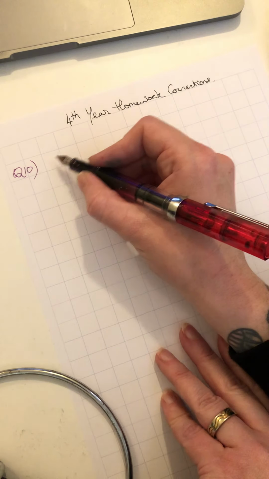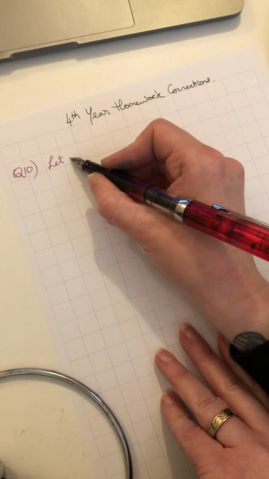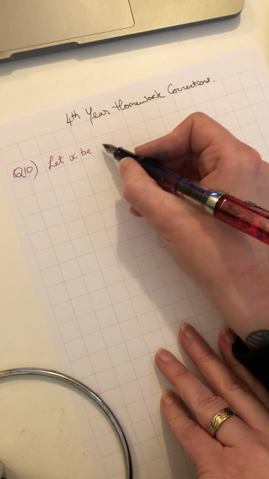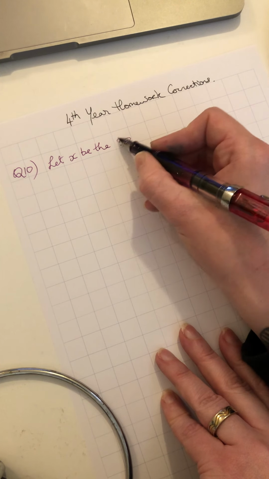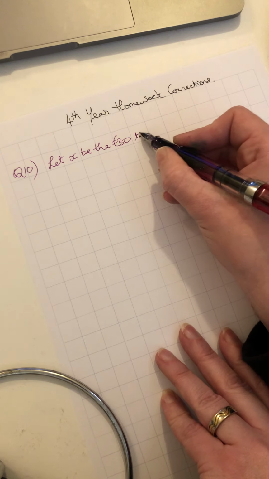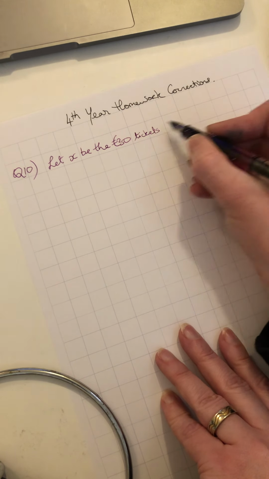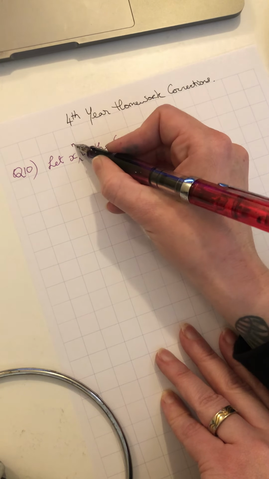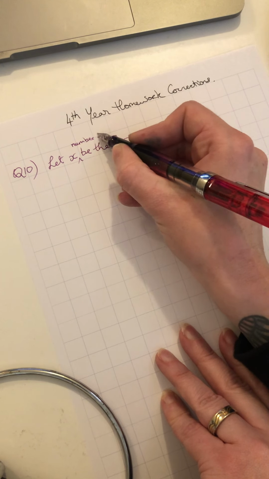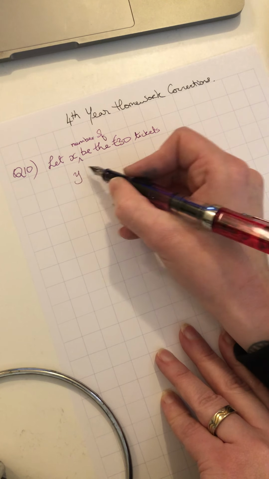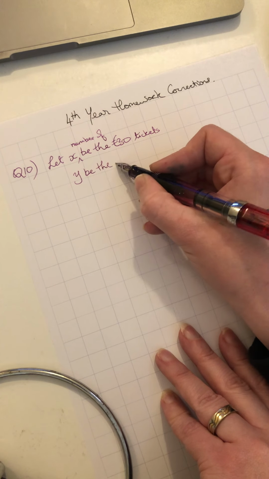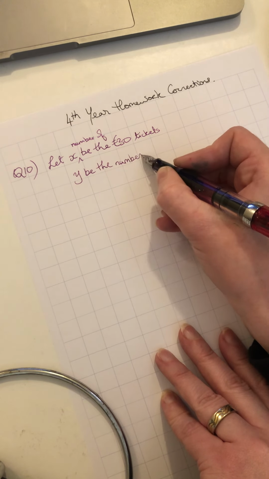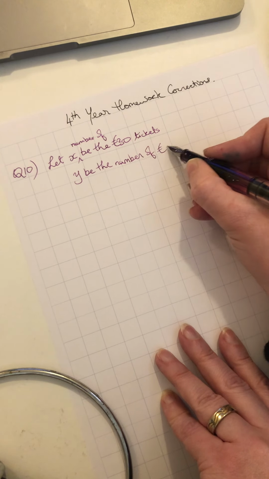So we're going to say let X be the number of €30 tickets, and let Y be the number of €20 tickets.